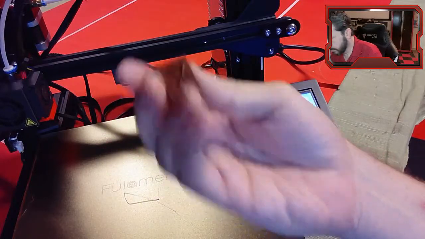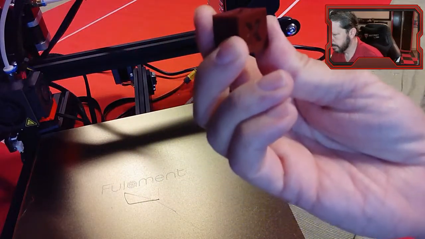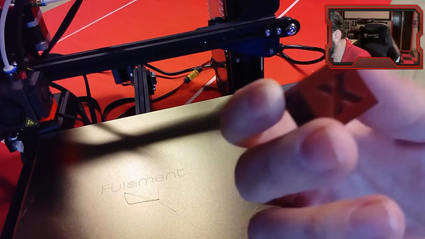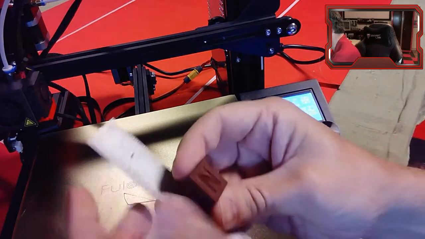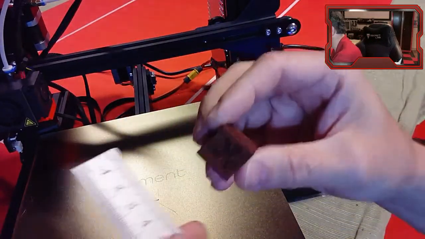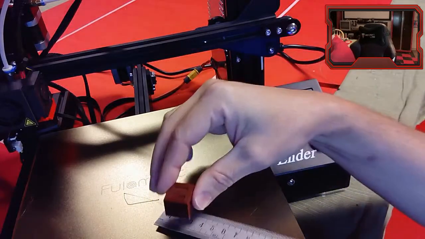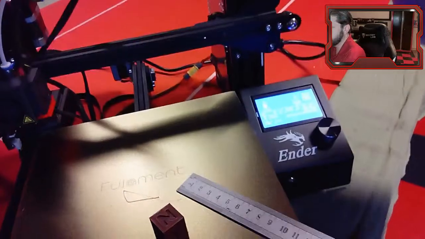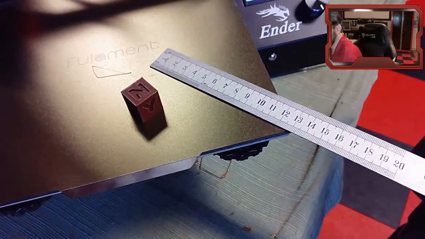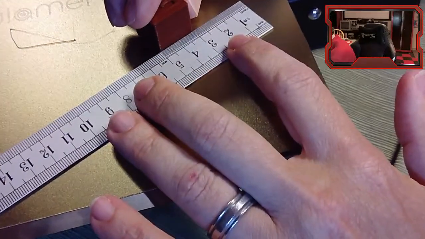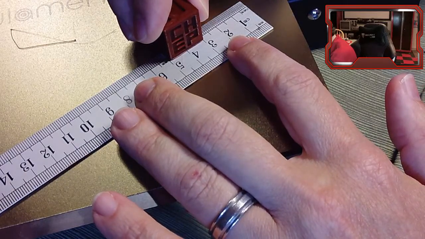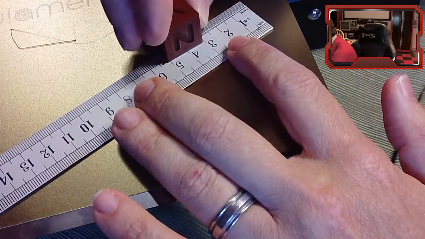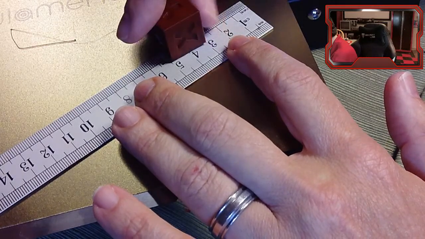It's not bad. Oh, so this one is supposed to be 20 millimeters by 20 by 20. I don't think I have my calipers. Well, got a ruler. This will get us close. Not on that side though. Let's see if we're... So let's see. It's pretty close to 20 there. Pretty close there. Well, that was just the top.